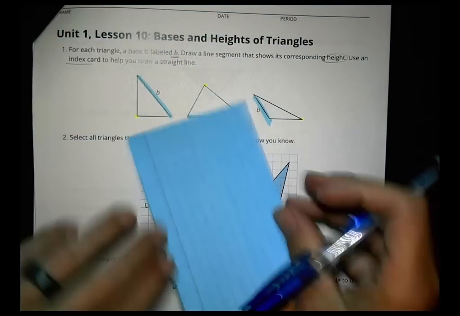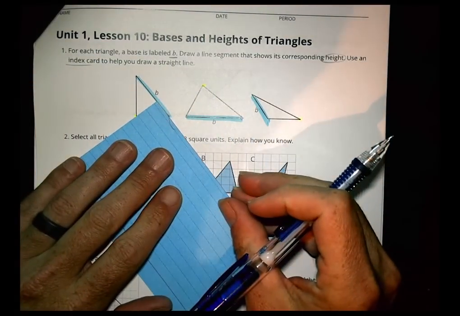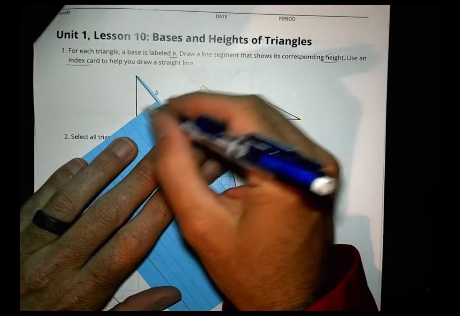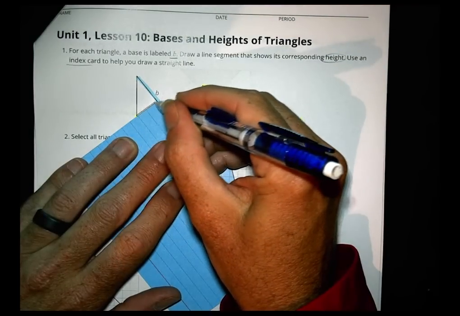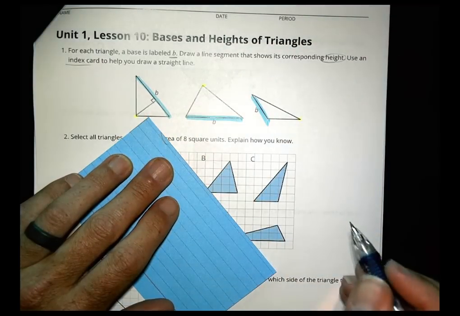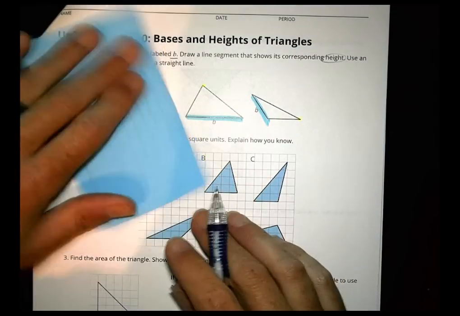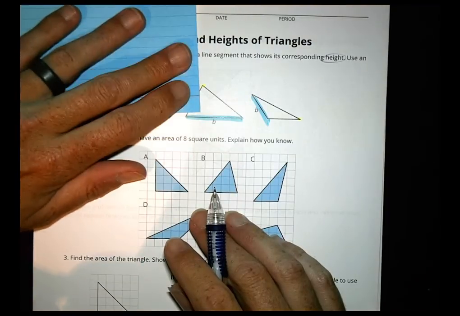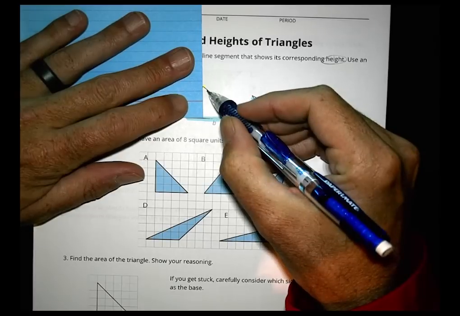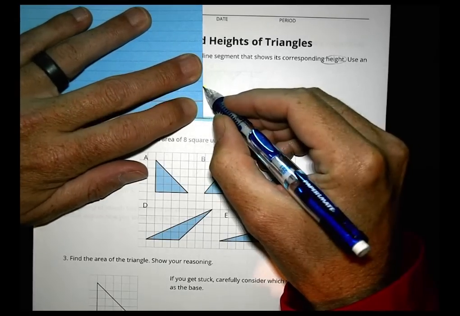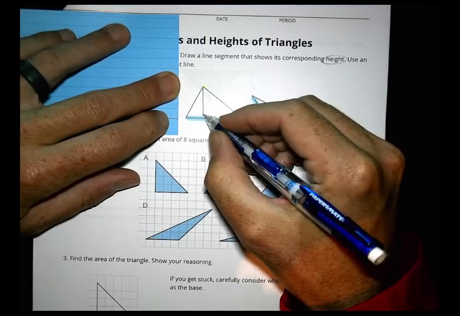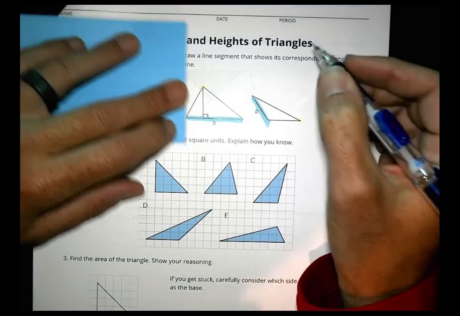Alright, now this one happens to be on the inside of the triangle, so that's a pretty easy line to draw for us. We'll take our index card and we'll go from the vertex straight down to the base and indicate that's a height with a 90-degree angle showing it's perpendicular. This one here, similar idea, right? We can use our index card, run it along the baseline, and then line it up with the vertex to draw a nice straight line. Hopefully I can do that. And 90-degree angle like so.